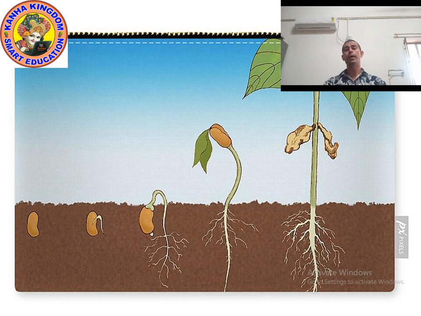Yes, new plant develops, root and shoot. Yes, new plants develop, root and shoot. Yes, shoot means the upper part starts to develop, and root starts to develop. Very good. Now tell me the stage number 4.